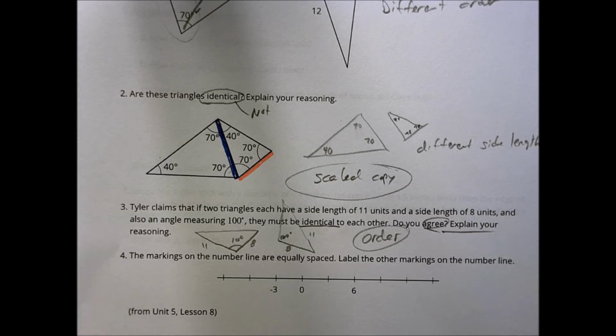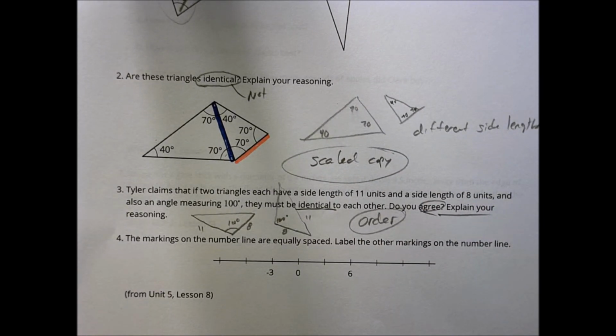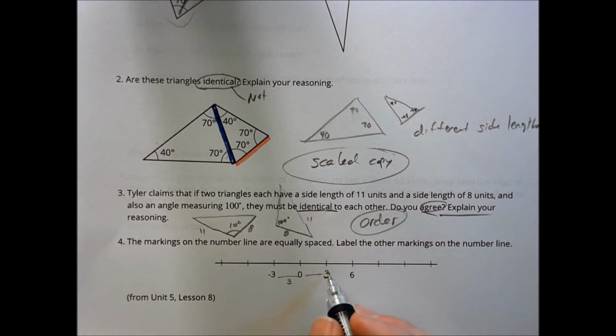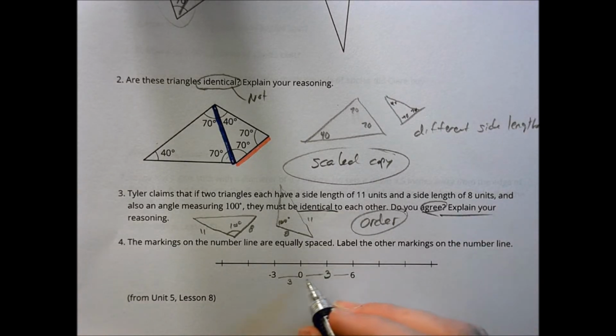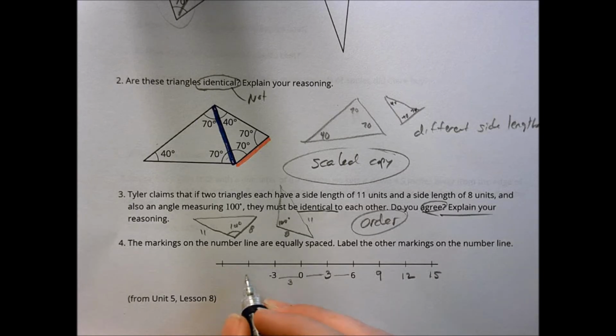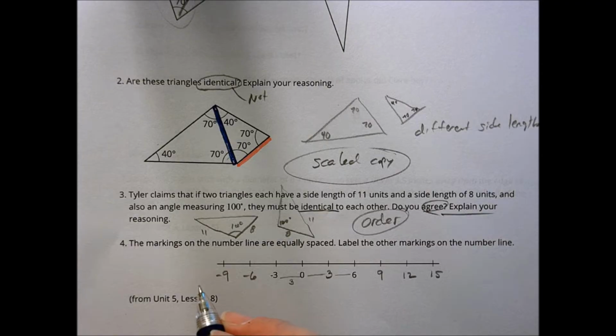All right, number 4. The markings in the number line are equally spaced. Label the other markings on the number line. Okay, we can see here the distance between the two spaces here is a distance of 3. So if I continue here, 0 to 3 would go there, and it continues, and that's a distance of 3. So we're counting by 3s in a positive way, so 0, 3, 6, 9, 12, and 15. And then to go to the negative side, this is negative 3, negative 6, and negative 9. All right. Let's move on to number 5.